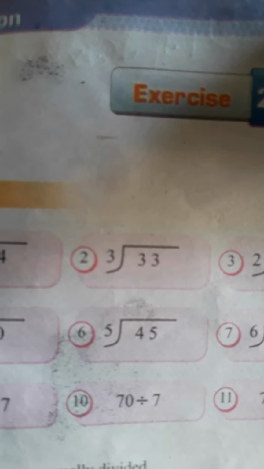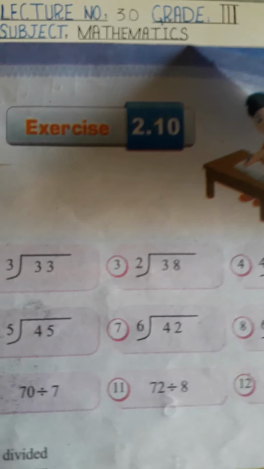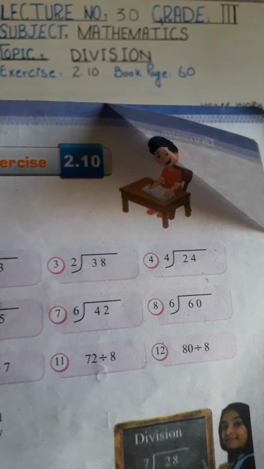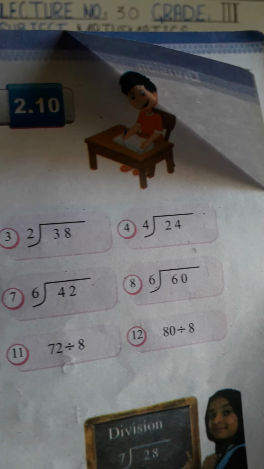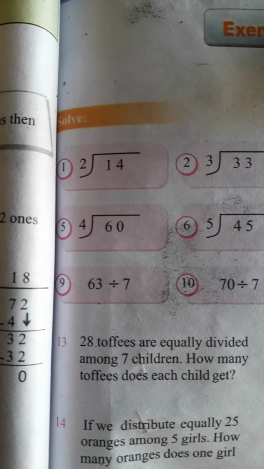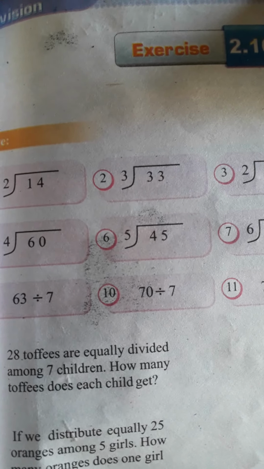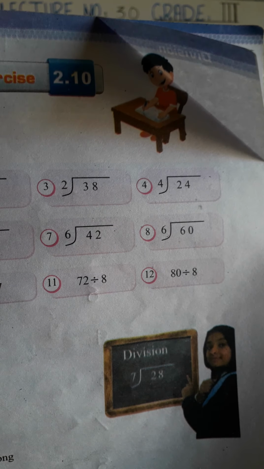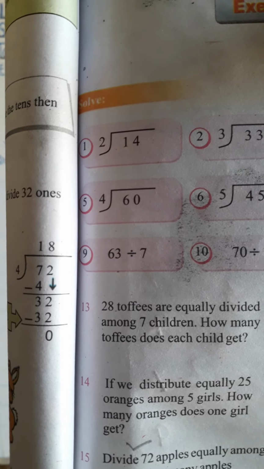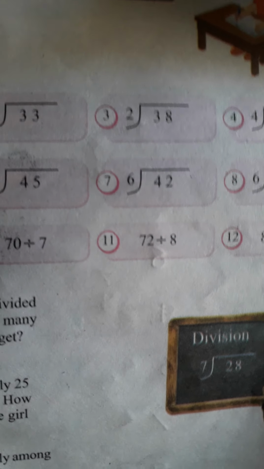Question number 3 is 2 step division. And question number 4 is again 1 step division. You can easily solve it. 24 divided by 4. Question number 5 is again 2 step division. Question number 7, 1 step division. And 8 is again 2 step. Question number 9, you solve, following the same steps. Question number 11, you solve.